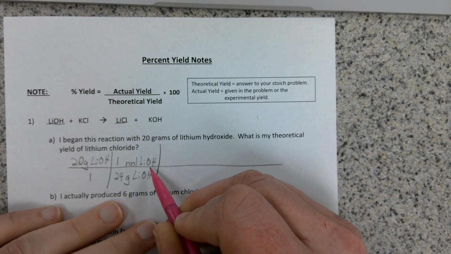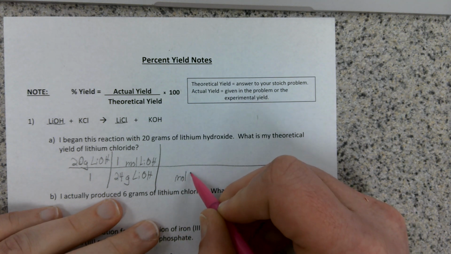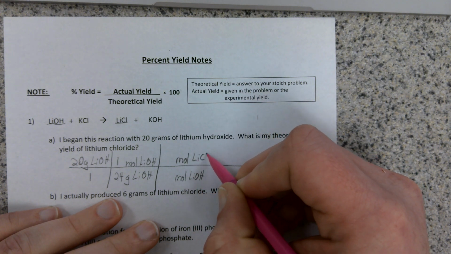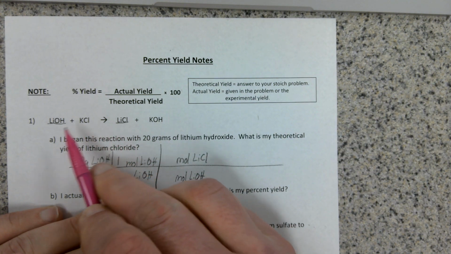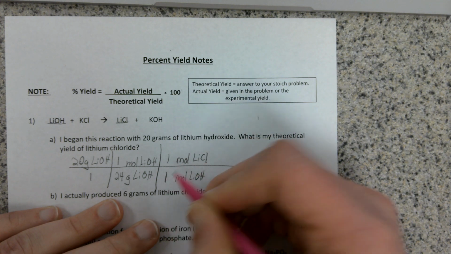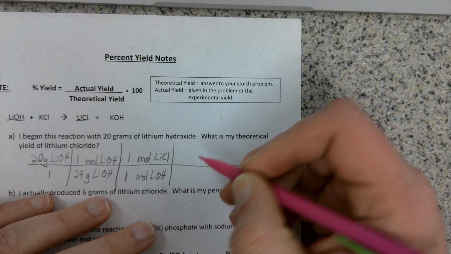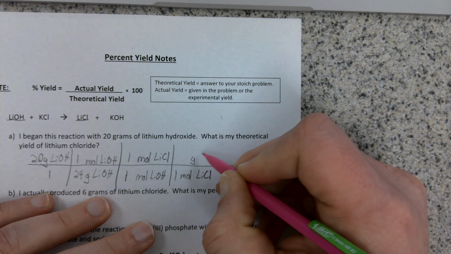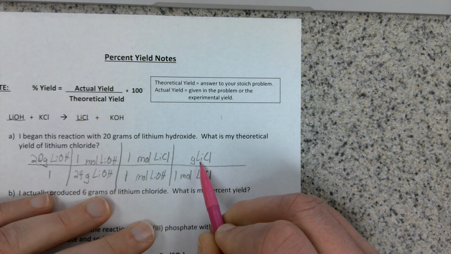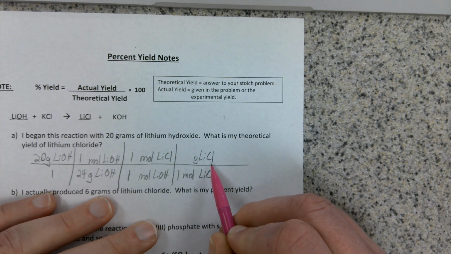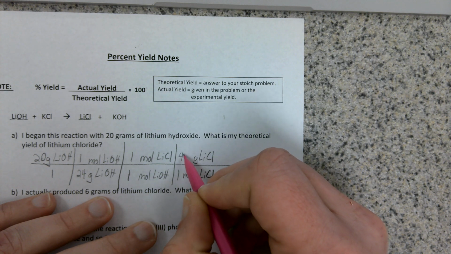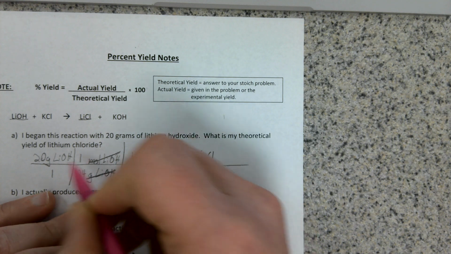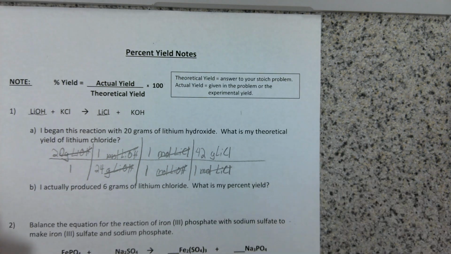Next, we go from moles of lithium hydroxide to moles of what we're looking for, lithium chloride. And on our equation, this is a 1-to-1 ratio. Then we've got to get back to grams. So 1 mole of lithium chloride will be a certain number of grams of lithium chloride. And lithium is 7, like I said earlier. Chlorine is 35, so we're going to have a total of 42 grams. Cancel units. And then now we do our math.